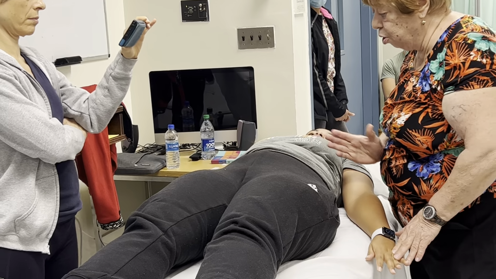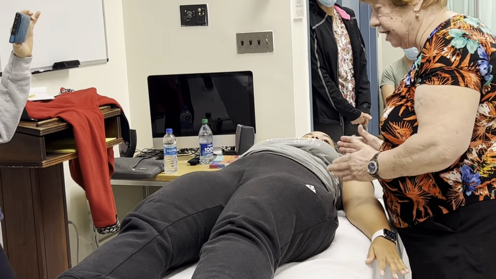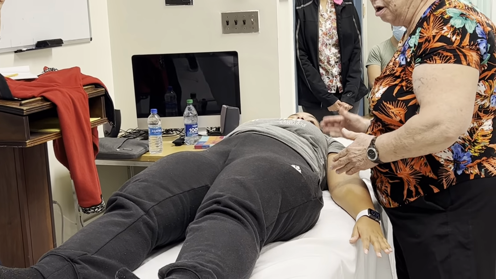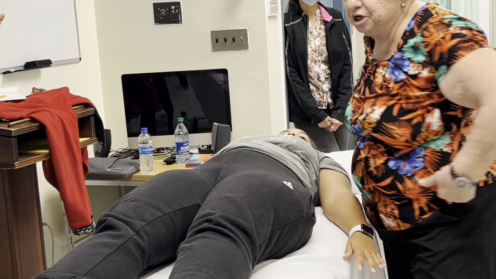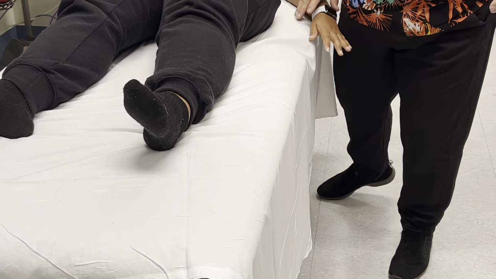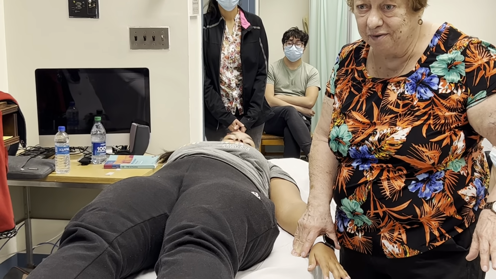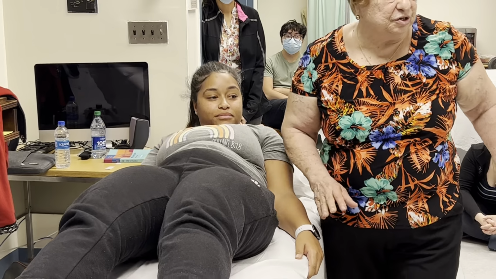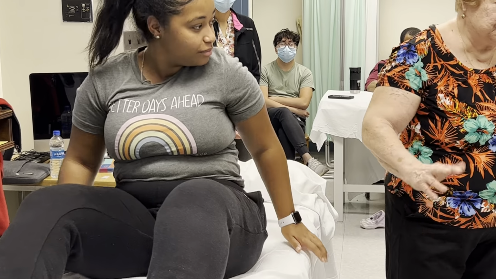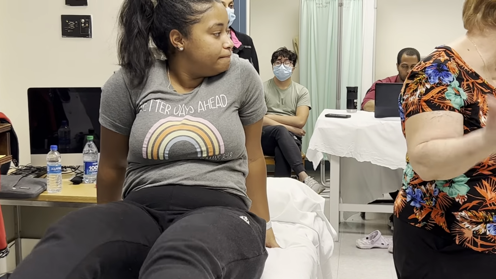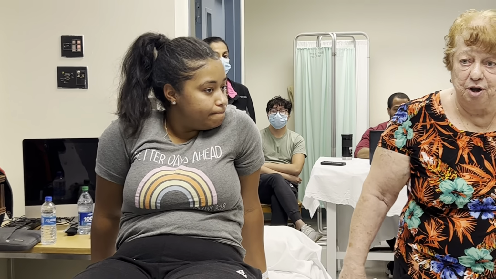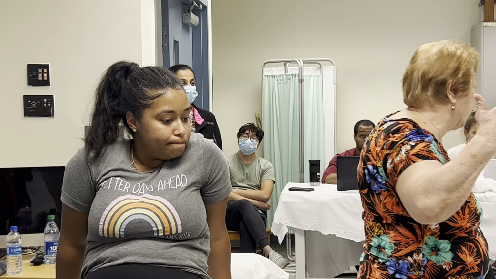So although I am at her midsection, my headlights keep changing. So just practice that. Practice that till you get that sequence, and then we'll add resistance.